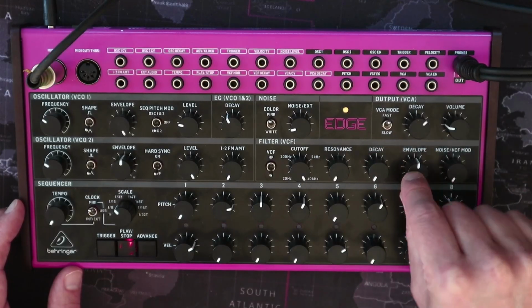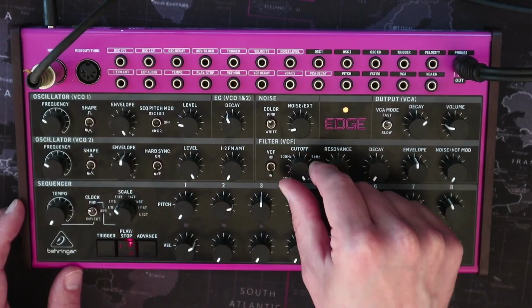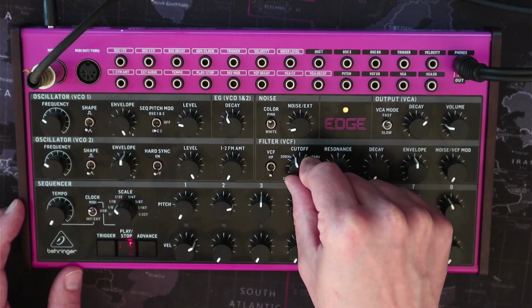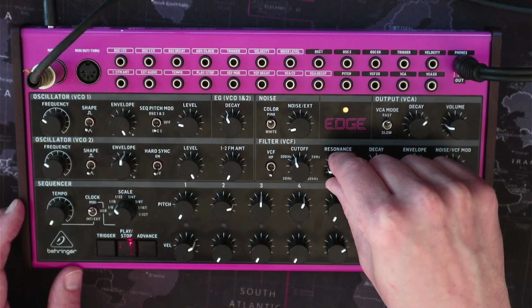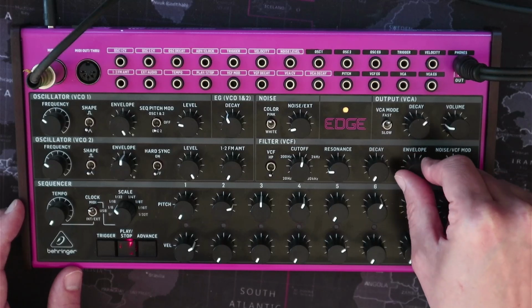So envelope amount is set to 0 at the minute. If I turn down the cutoff, we obviously muffle everything slightly because it's a low pass filter. We can add a little bit of resonance, and then we can use the envelope and the decay.